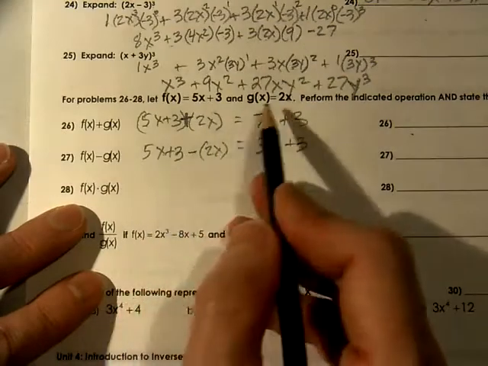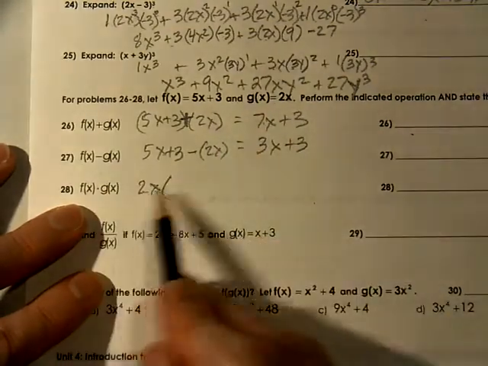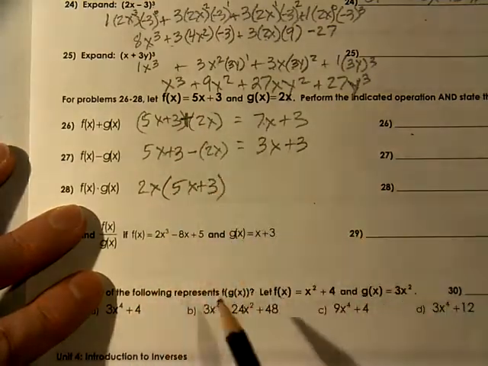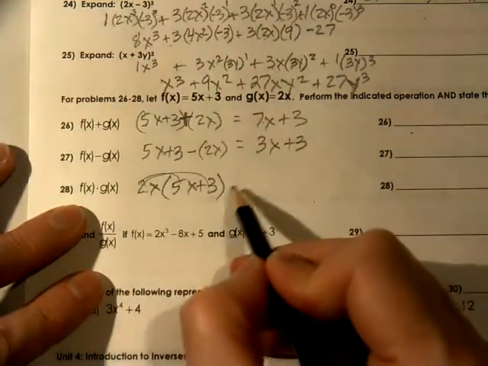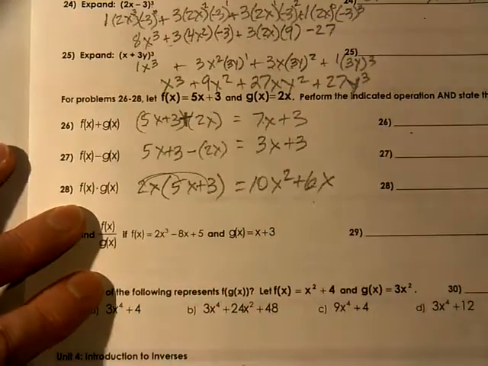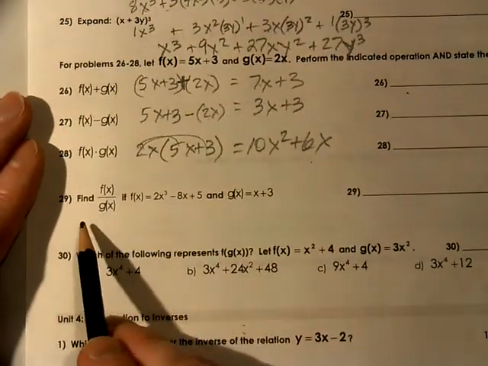Now we're going to multiply. Well, we often like to write a monomial before a binomial. Doesn't really matter. And you distribute through. Here we're going to divide.